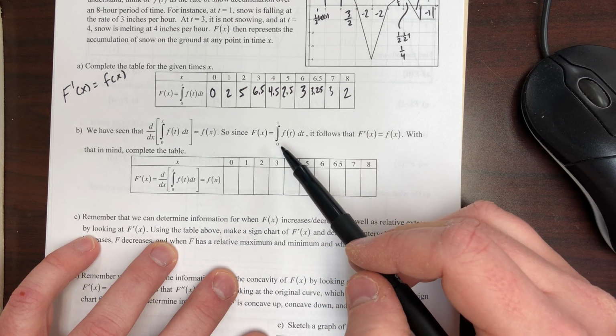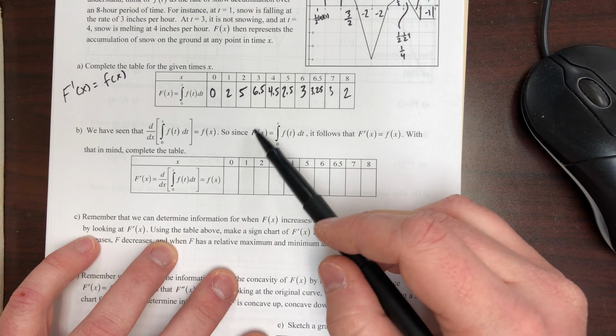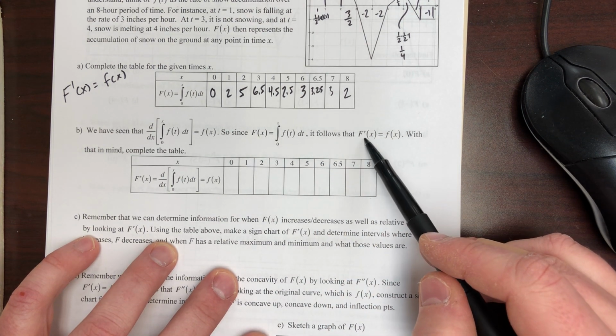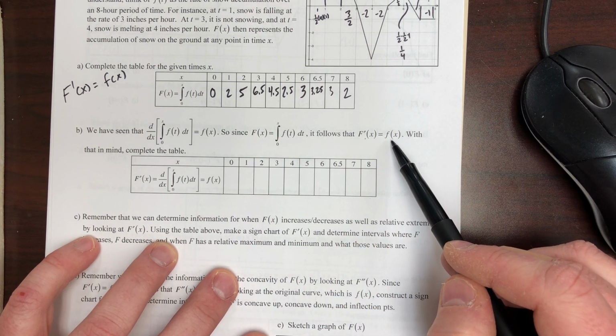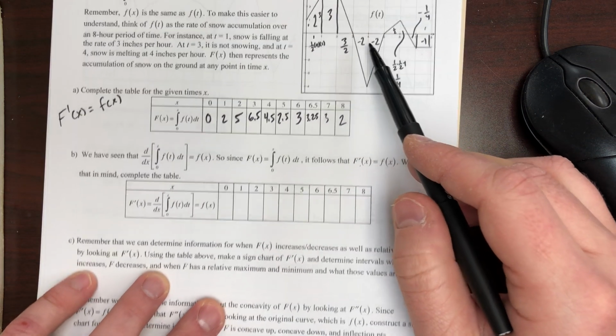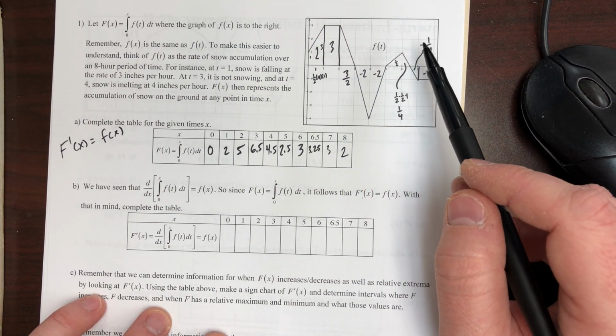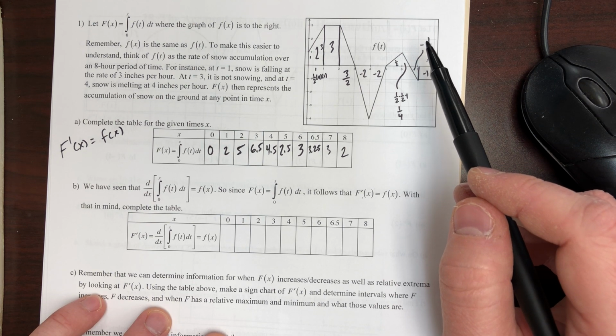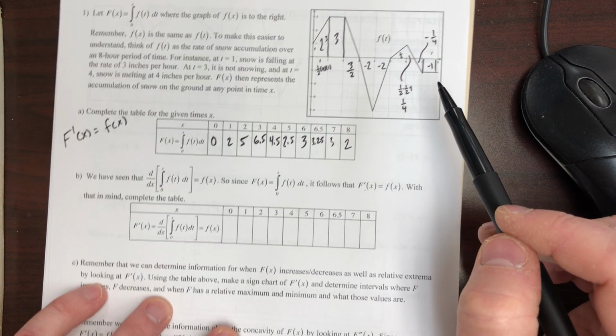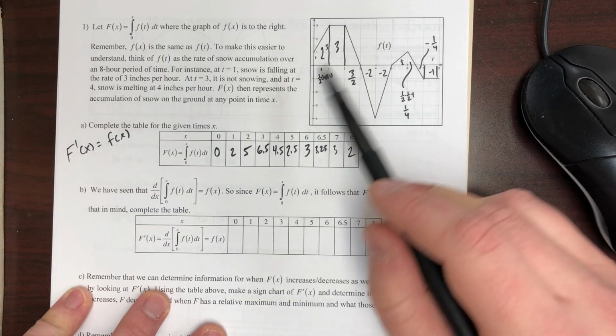The integral's this, our snowfall's this. If you want the rate of snowfall, it's just f of x. It's just the y values here. If this is a derivative, then you just need the y values. This is a rate already.